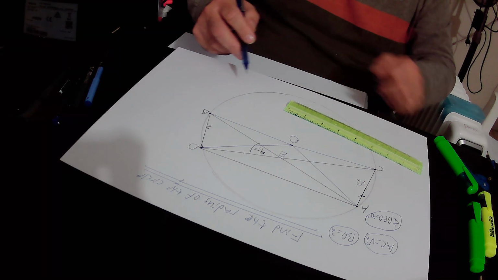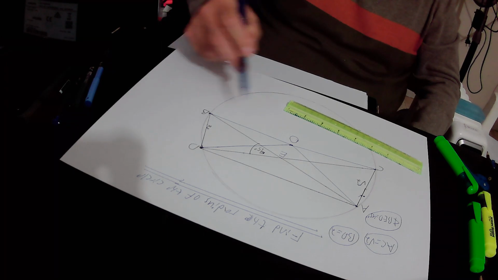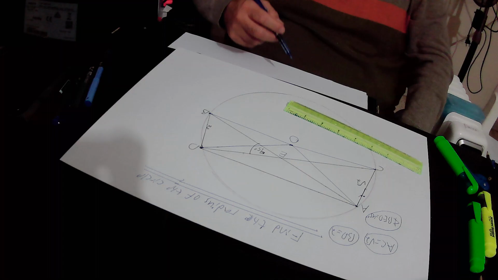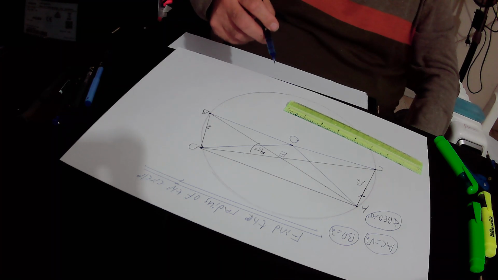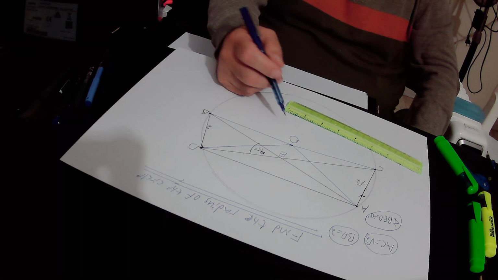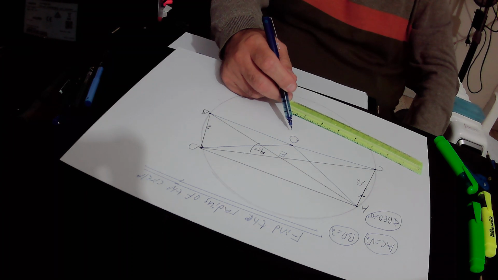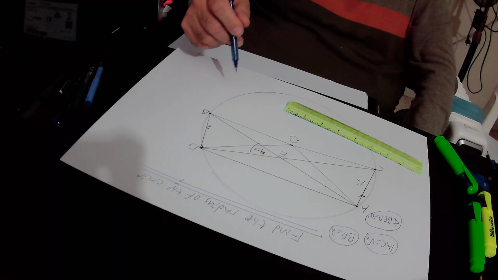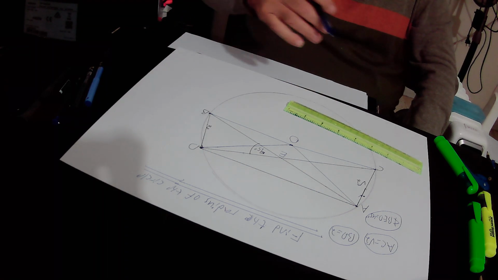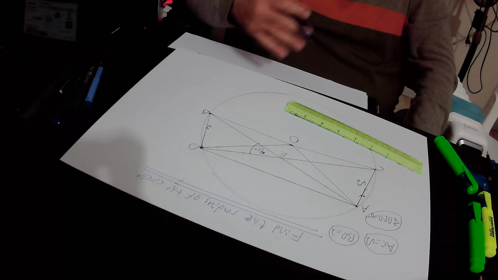So those 4 line segments OB, OD, OA, and OC are the radii of this circle. Why? Because they start from the center of the circle, point O, and the endpoints B, D, A, and C are points on the circle itself.